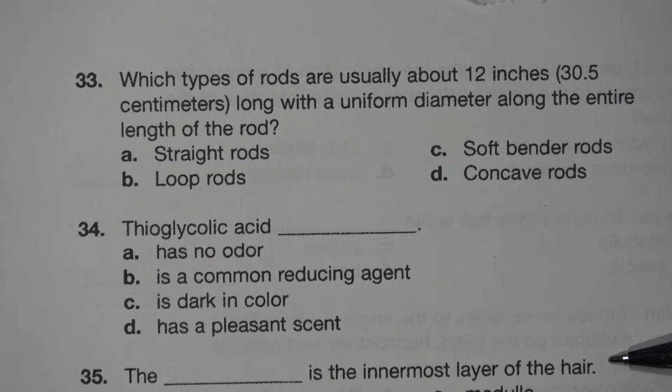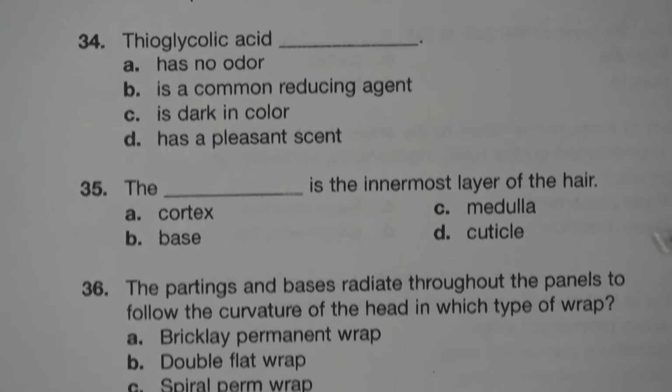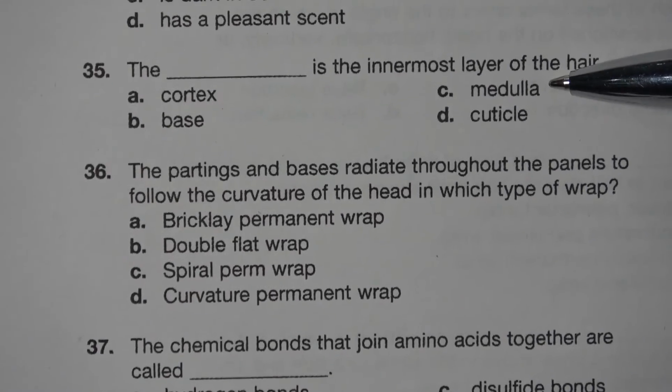Number 35, the blank is the innermost layer of the hair. Is it A, the cortex, B, the base, C, the medulla, or D, the cuticle? And your correct answer is C, the medulla.